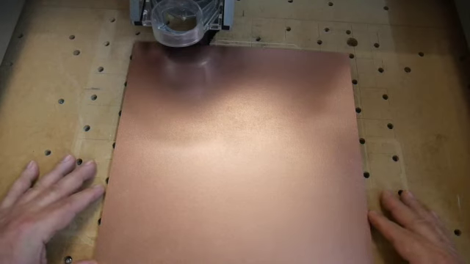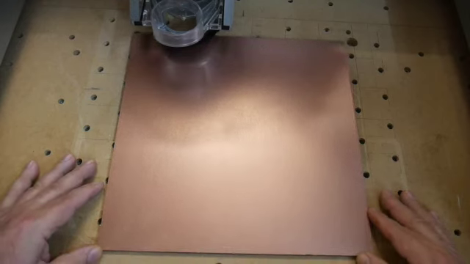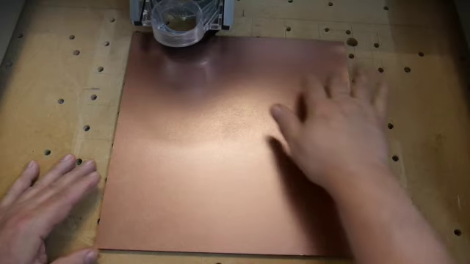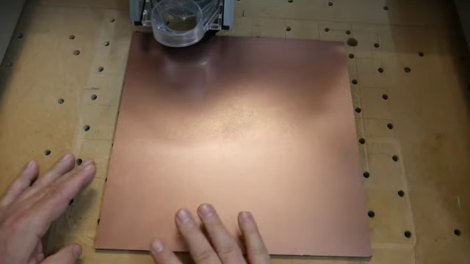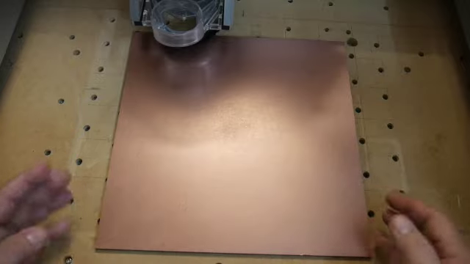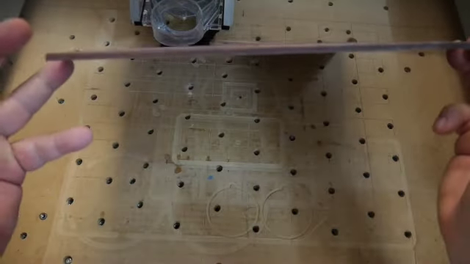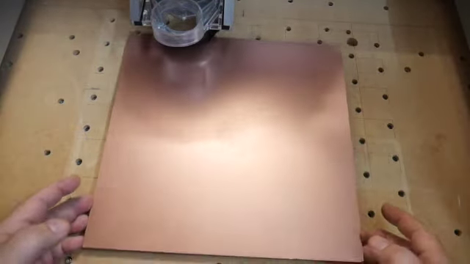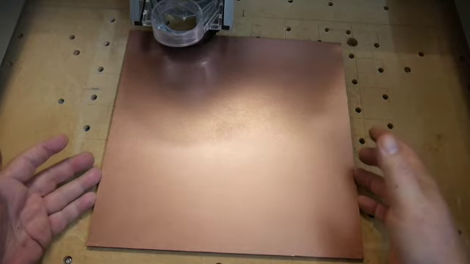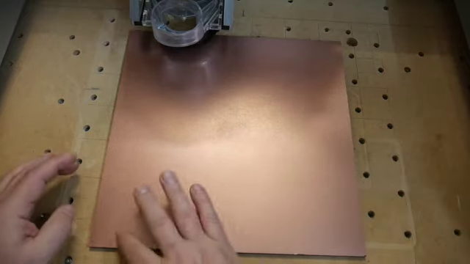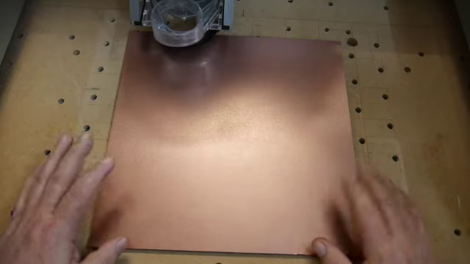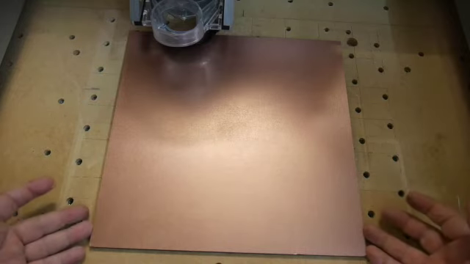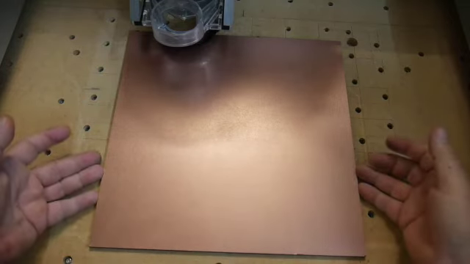Now we're going to do the blue tape method on this to hold it down, but I'm not going to do the entire board like I normally would, just because it's MDF, so it is not the toughest stuff in the world. So I'm probably just going to do the edges with the tape. And that way I should be able to get it up without destroying the board.